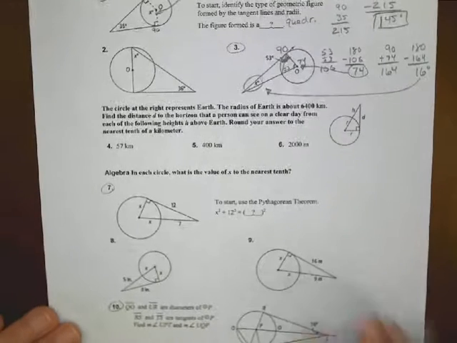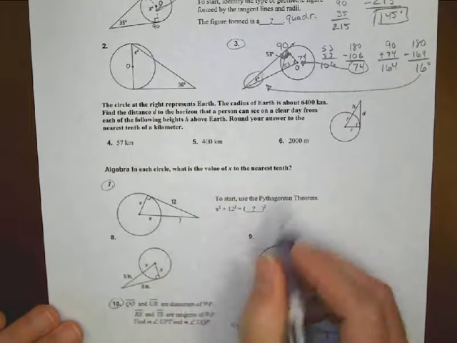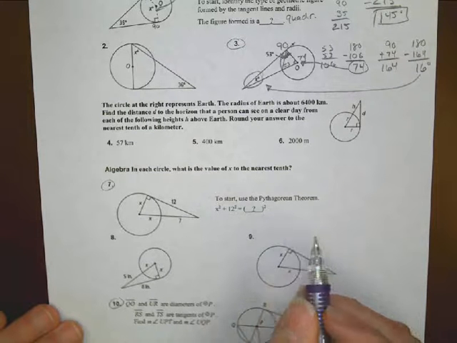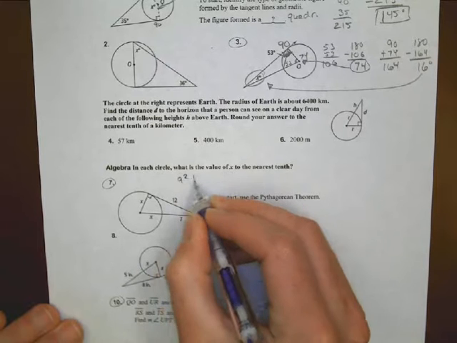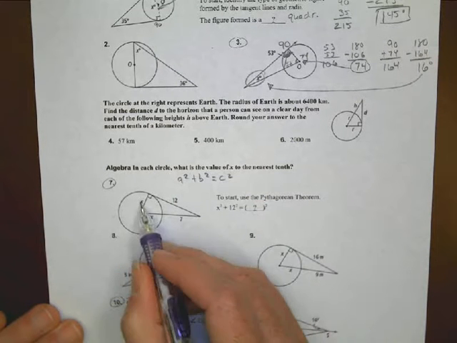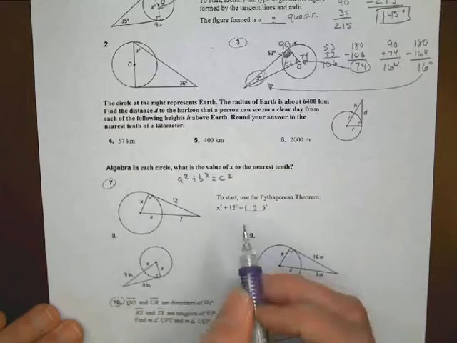Looking down at number 7. For 7, we're going the opposite way. Now we know it's a tangent, and they want us to figure out what these lengths are. It says to go ahead and use the Pythagorean theorem. Pythagorean theorem, once again, was a squared plus b squared equals c squared. And we can call this a, we call that b, and the long side, the hypotenuse, the c squared.